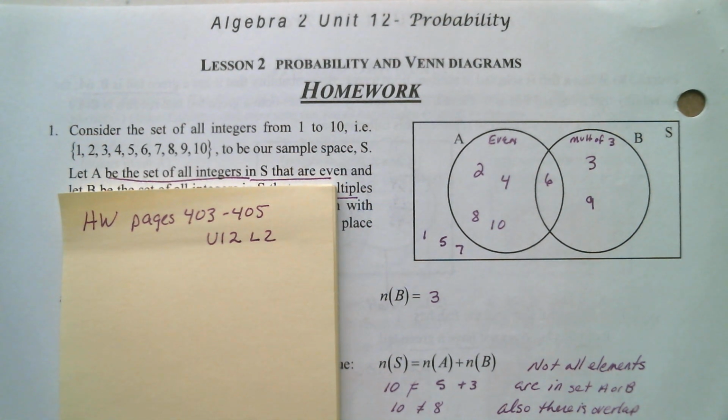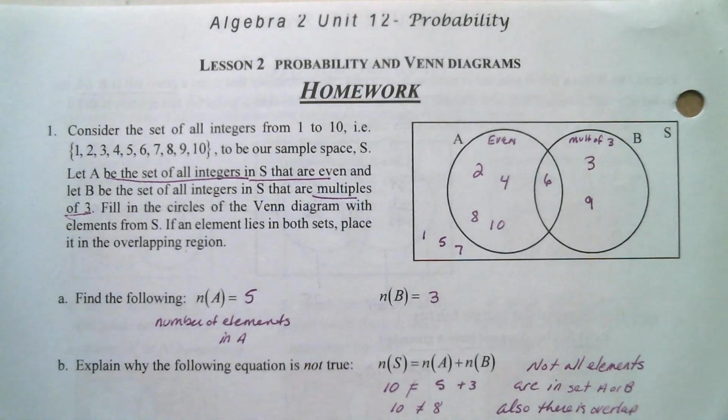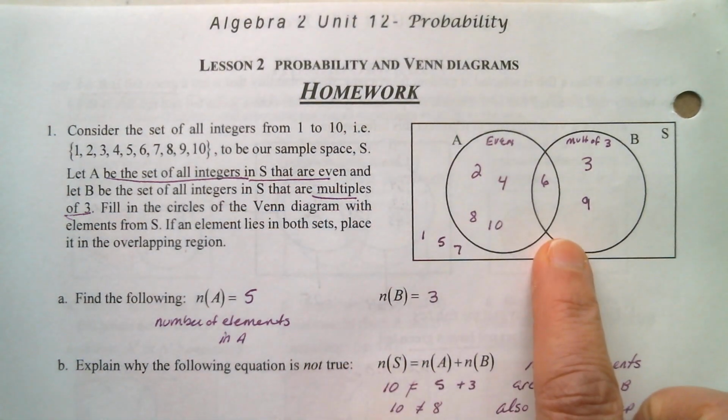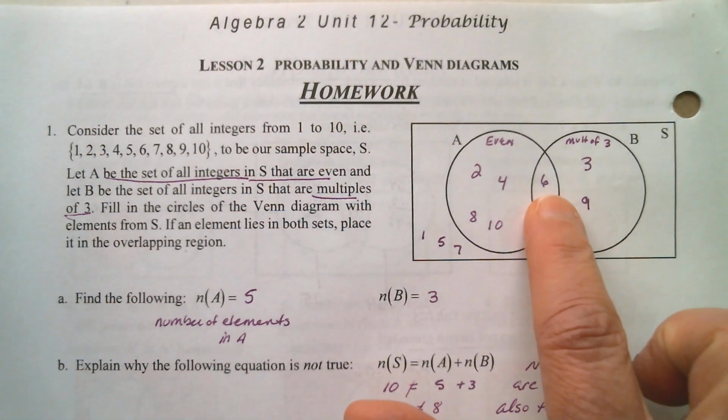These are the answers to homework pages 403 to 405, Unit 12, Lesson 2. Number 1 here was also worked out at the end of the lesson video. So the Venn diagram is completed here. Evens, multiples of 3, they have a share of 6.